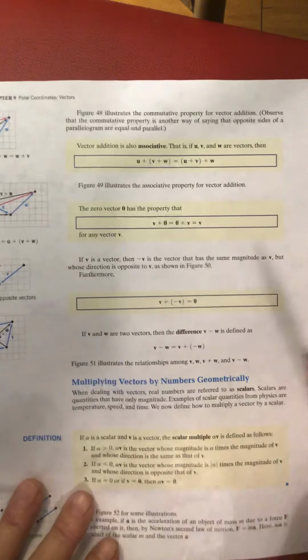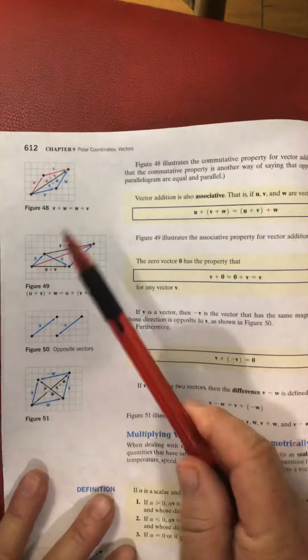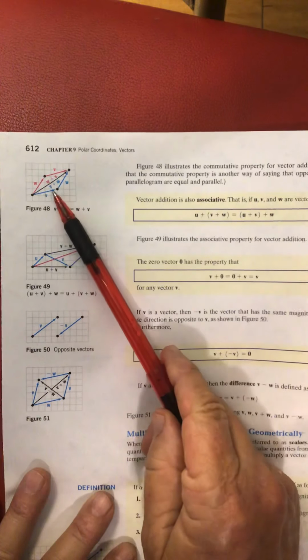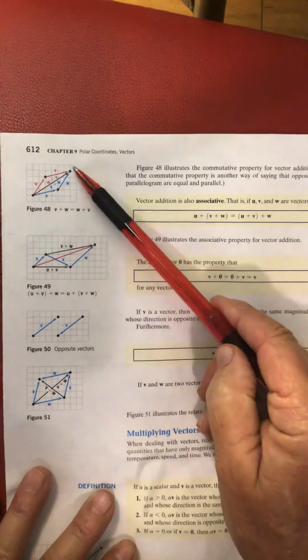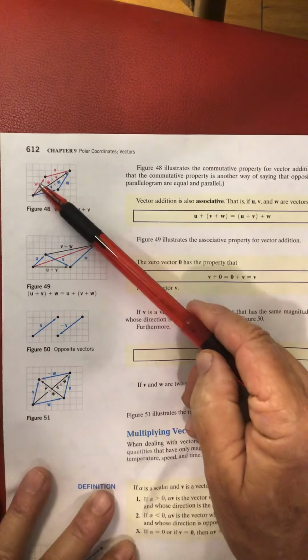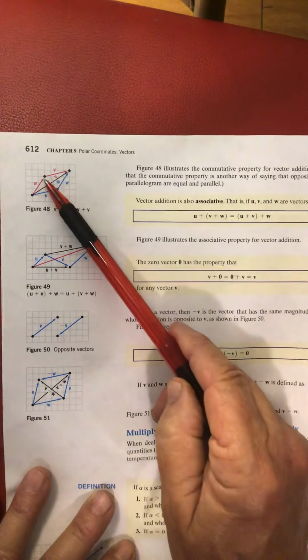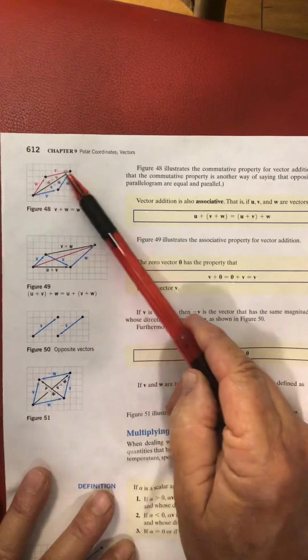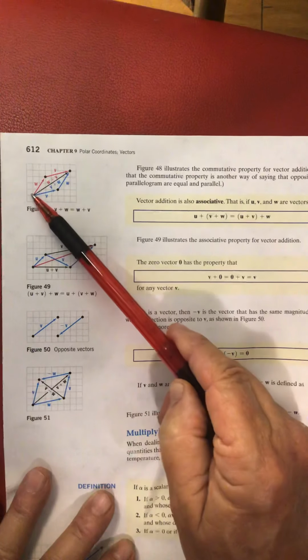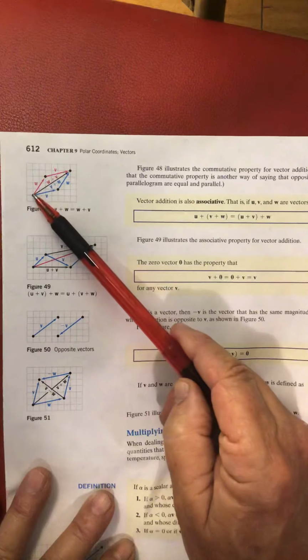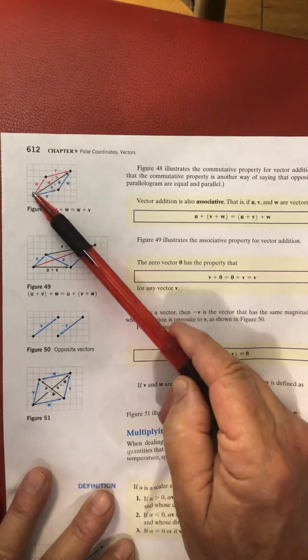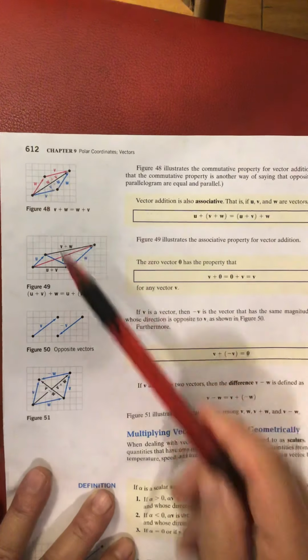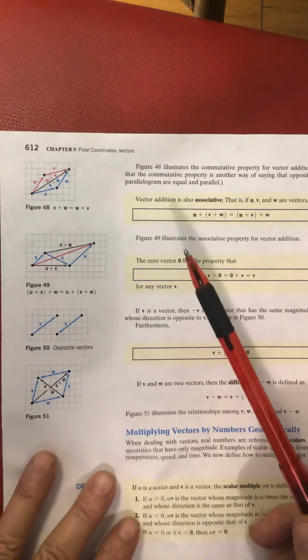And it doesn't matter if I take vector V and then add vector W, or if I start with vector W and then add vector V. Notice they're the same vectors. The diagonal from the starting point to the end point, that diagonal is the sum of the vectors.